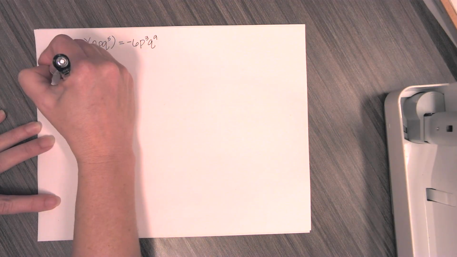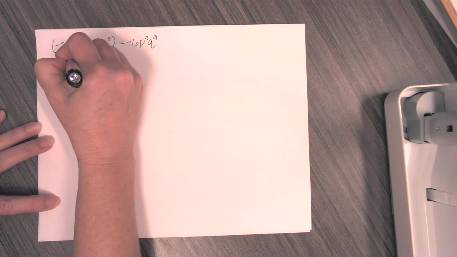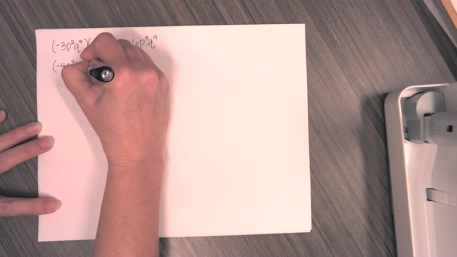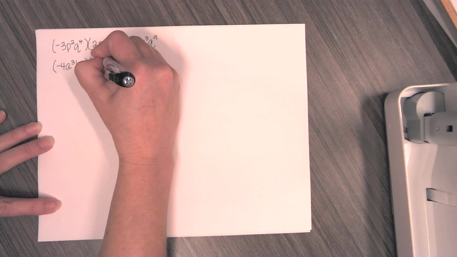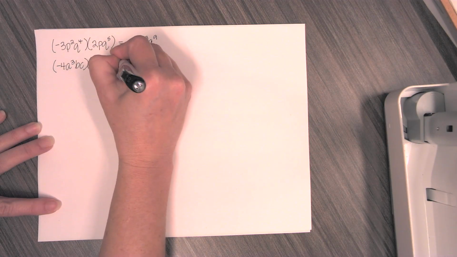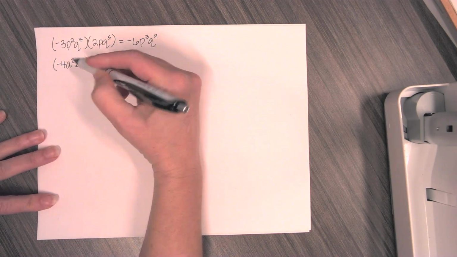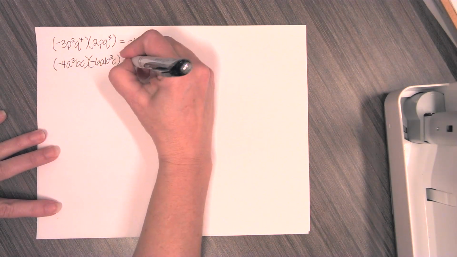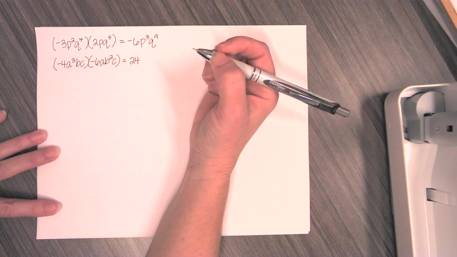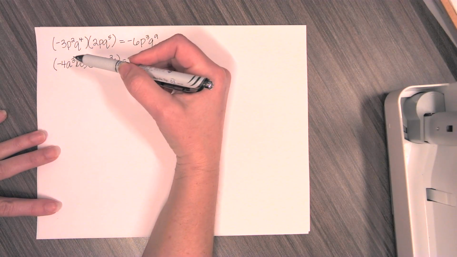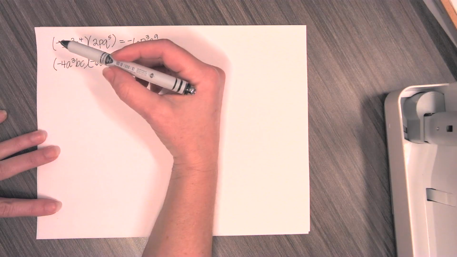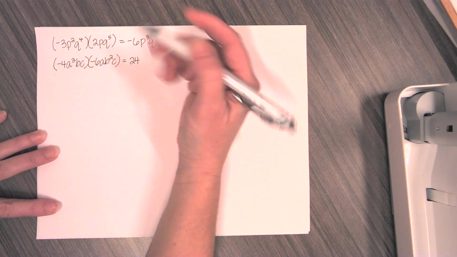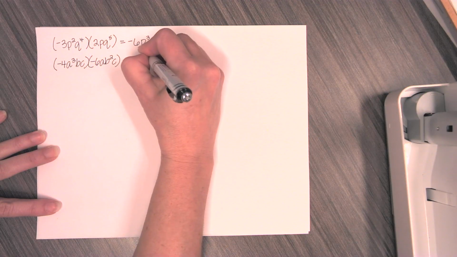Okay, let's do one more like that. Negative 4a cubed bc times negative 6 a b squared c. All right, once again, we're going to multiply the coefficients that are in the front. Negative 4 times negative 6 is positive 24. We're going to add our exponents for each different variable. So we'll have a cubed times a. That's an understood 1. So for the a's, 3 plus 1 is 4.